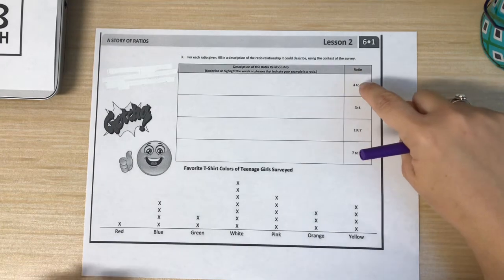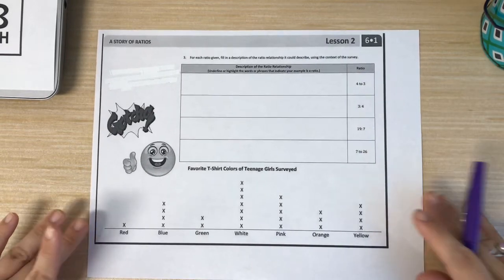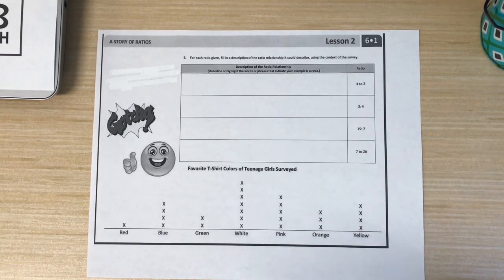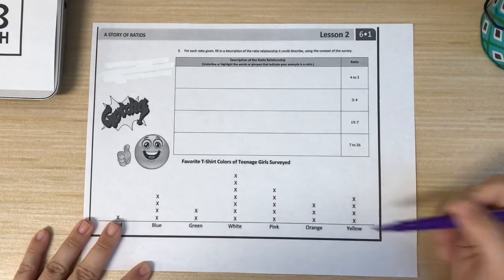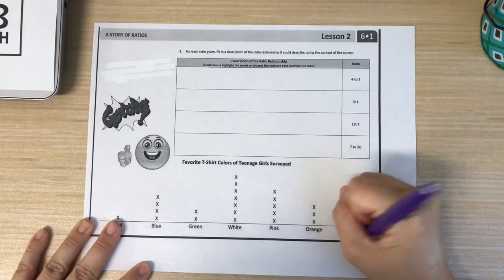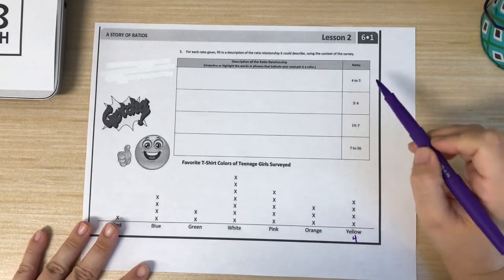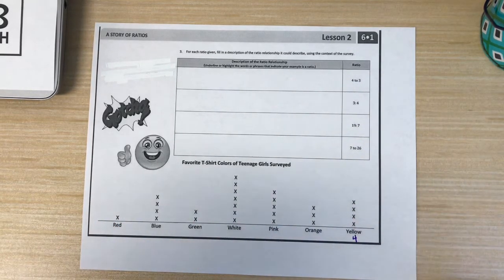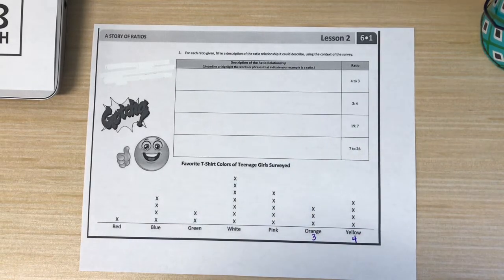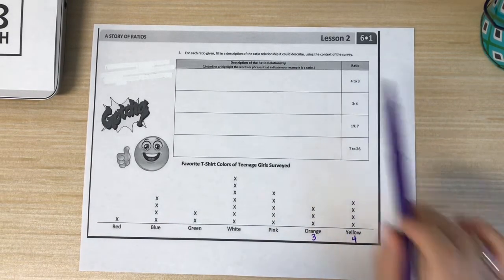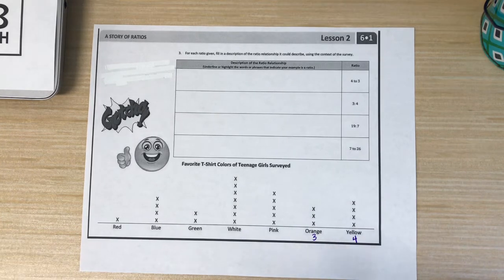Here we have a ratio of 4 to 3. I'm looking down here for where there are 4 shirts preferred, and I do see that there are 4 yellow shirts preferred. So that's a good 4. And then for 3, what could that correspond to? I see orange has 3 shirts preferred. So I'm thinking they're talking about the ratio of yellow to orange shirts.